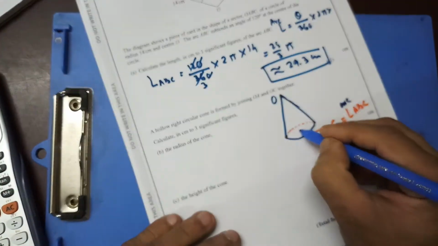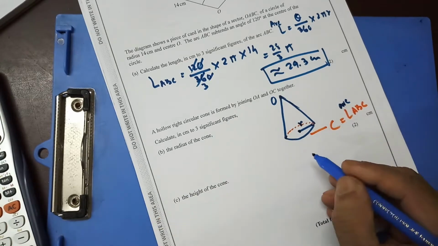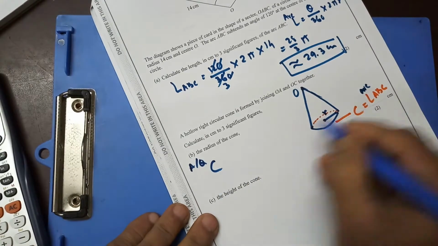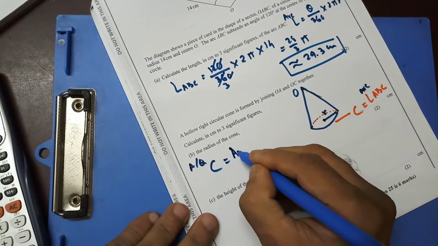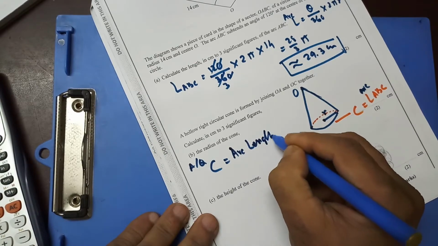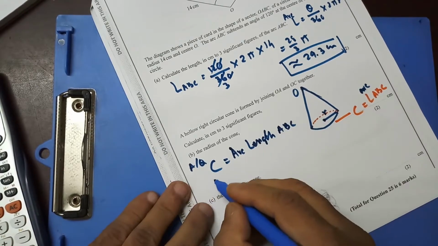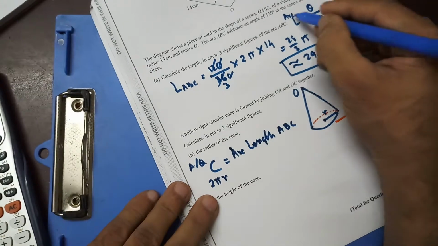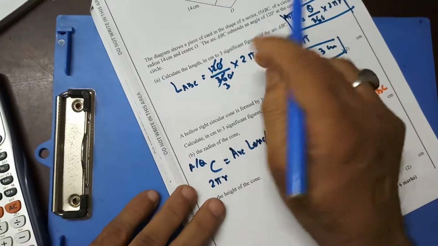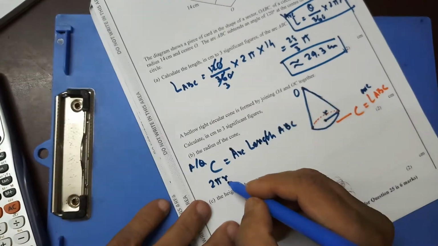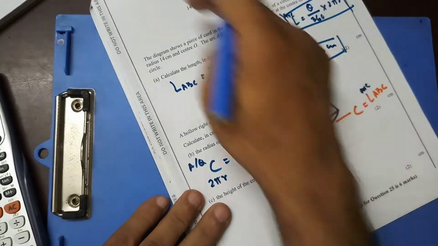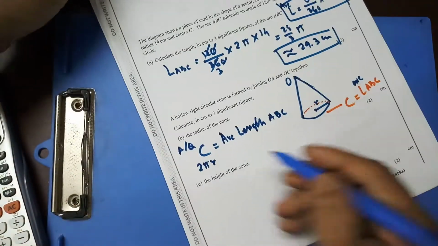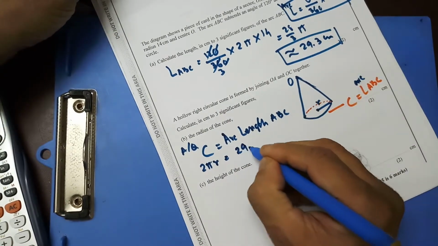Now this over here, there is another radius. Now we have to find out this radius. So according to the question, this circumference equals arc length ABC. So circumference is 2 pi r. I didn't put r anywhere when I showed the formula. If I put r over here, then I would have put r2 over here, because this r and this r are completely different. This r is for the bigger circle, and this r is for the small circle. And this one is 29.3.